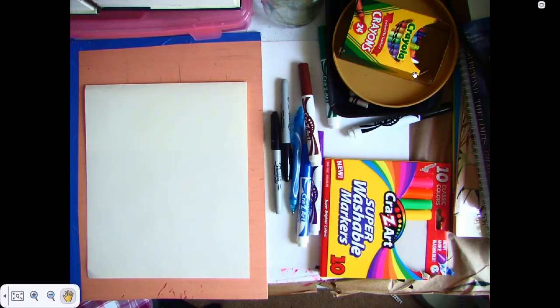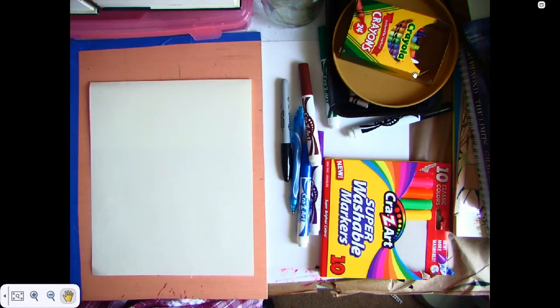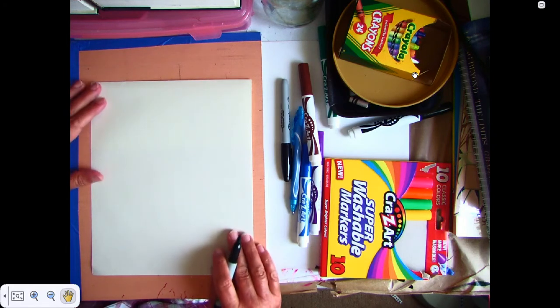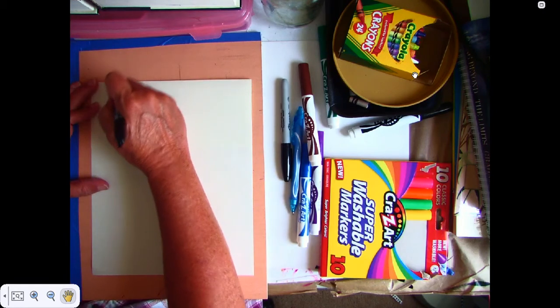Whatever kind of markers that you're using, make sure you protect your tabletop. You don't want to get your parents mad for getting marker juice all over your tabletops. So what I'm going to do is choose a black marker and start to draw a line, an interesting line that moves and travels across my paper. I'm not going to scribble. I'm going to be thoughtful and intentional with my lines.